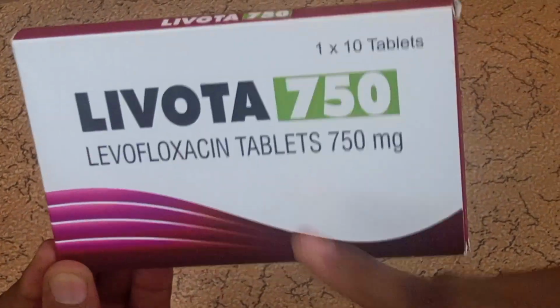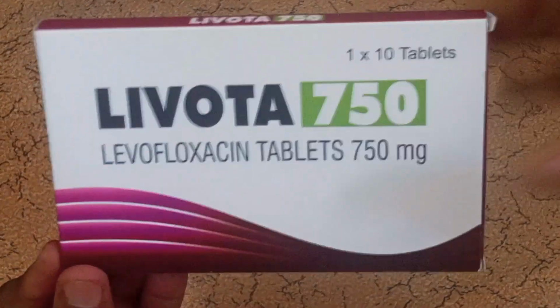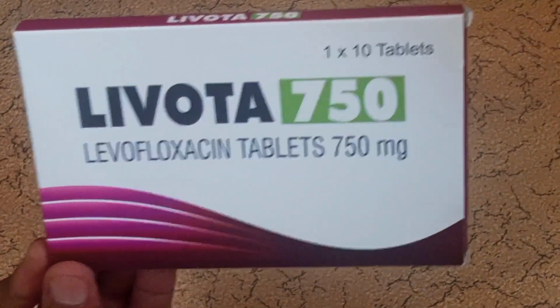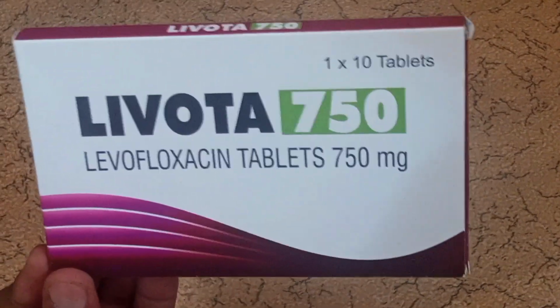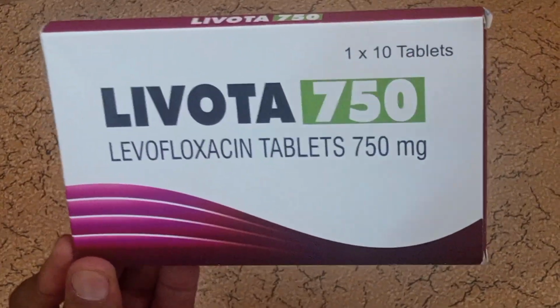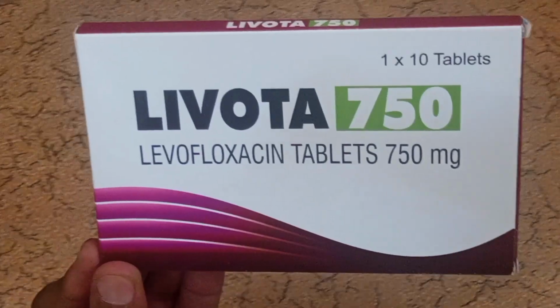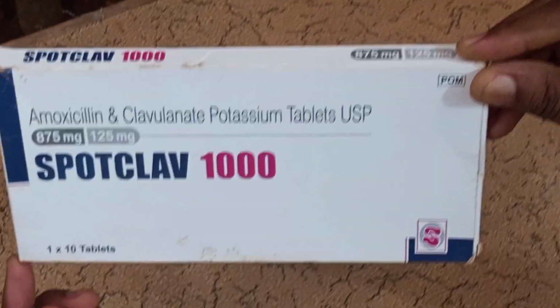So levofloxacin is an antibiotic medication which is used to treat urinary tract infection, typhoid fever, pyelonephritis, infection of the kidney, prostatitis, infection of the prostate gland, and pneumonia, that is lung infection.